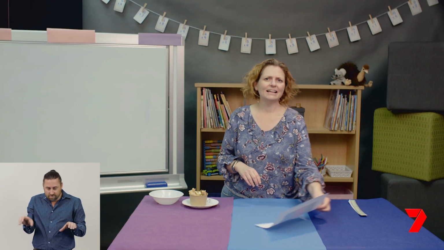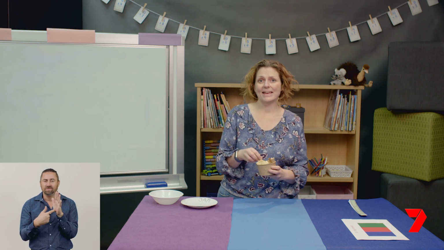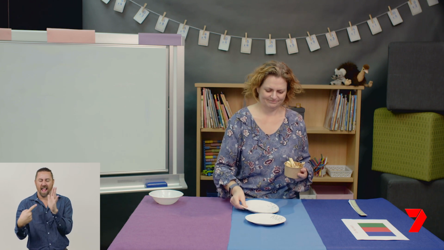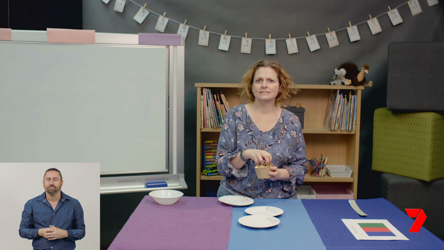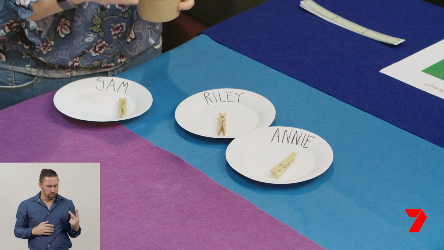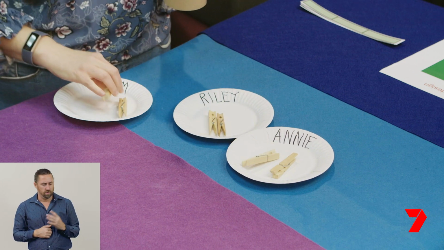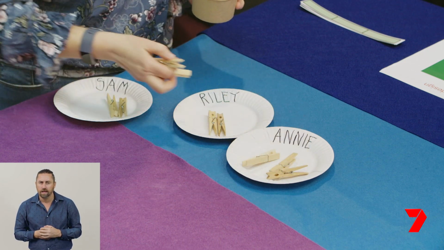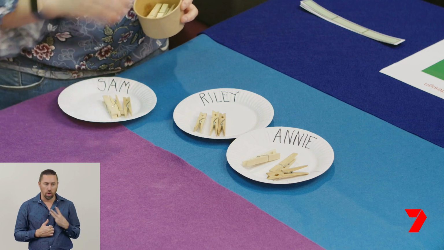Riley, Sam and I love carrot sticks, so I'm going to pretend that these pegs are carrot sticks that we can all share. Let's see how many carrot sticks I've got in my carton. 1, 2, 3. Now we each have 1. 4, 5, 6. Now we each have 2. 7, 8, 9. Now we each have 3 carrot sticks.